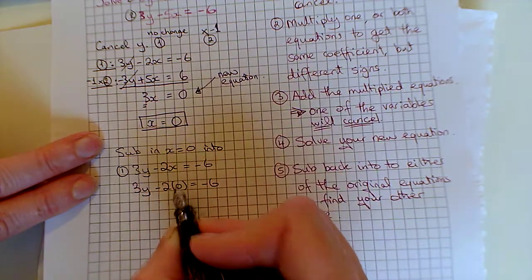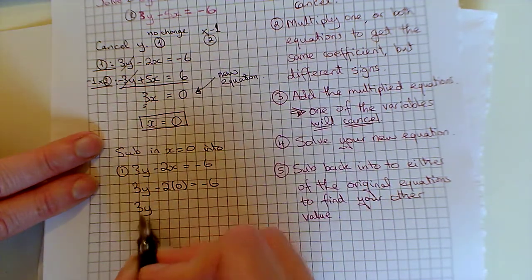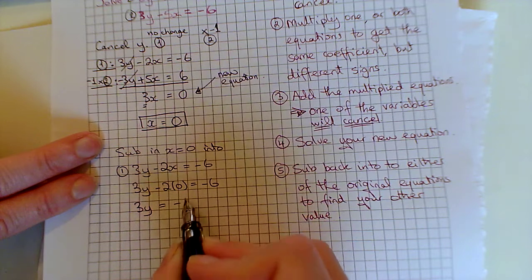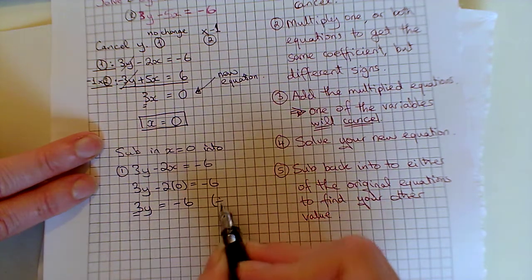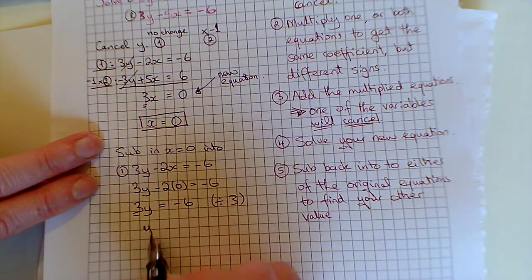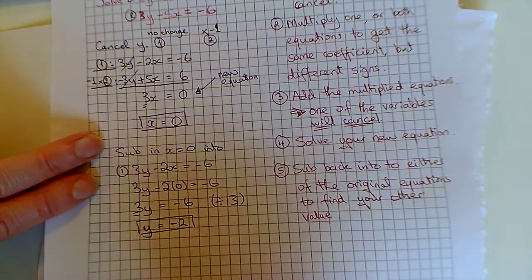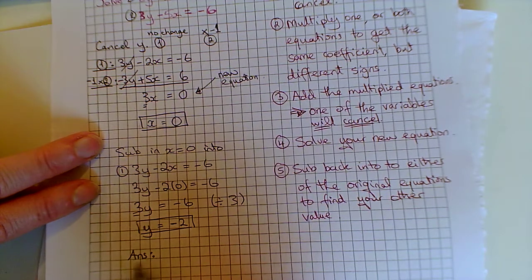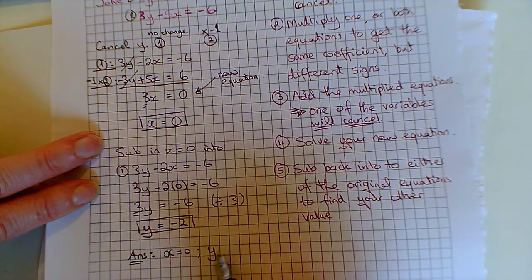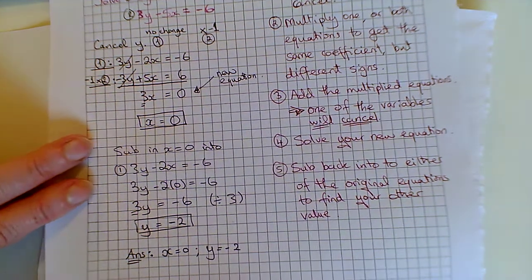So I'm replacing x with 0. And that becomes 0. So 3y is minus 6. And then I divide by the number in front of y. So y is minus 2. And that's my answer. My answer to these simultaneous equations is that x is equal to 0 and y is equal to minus 2.